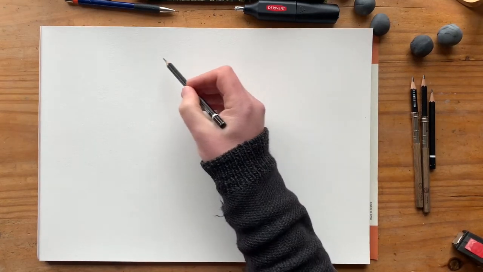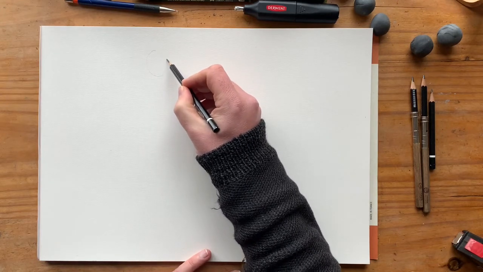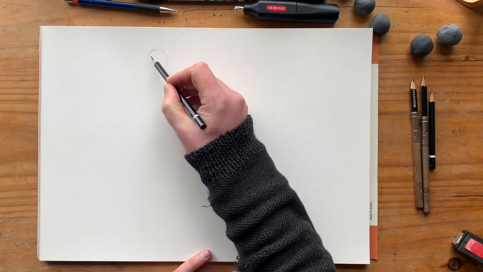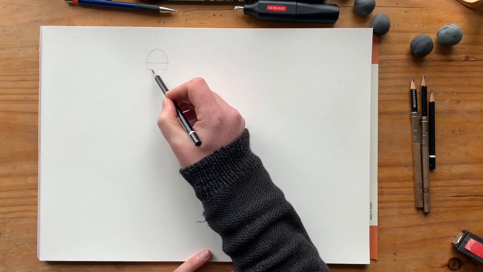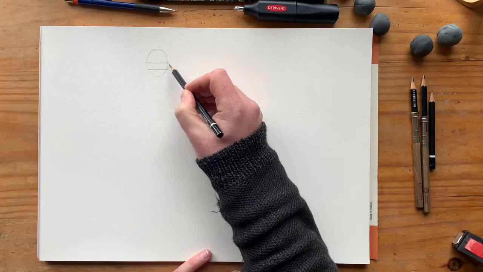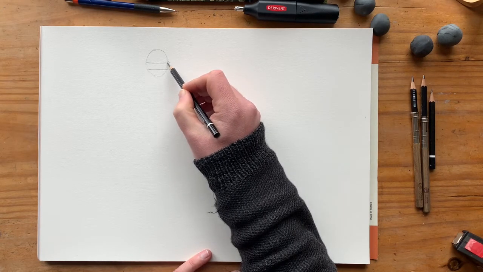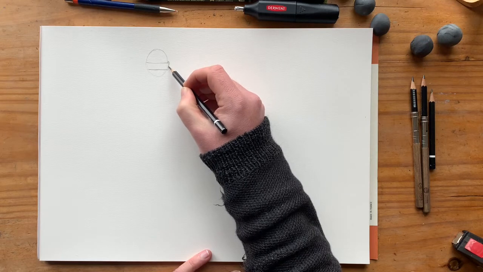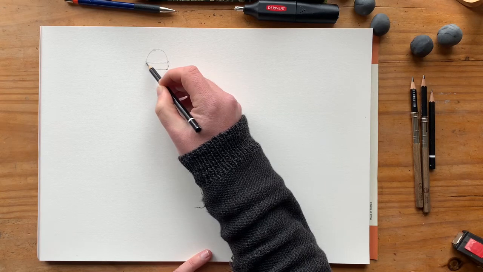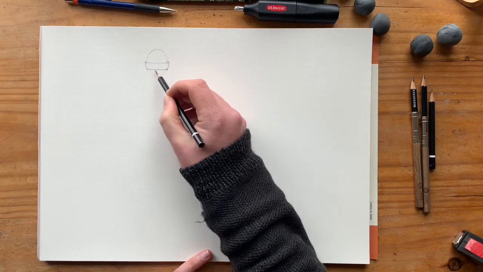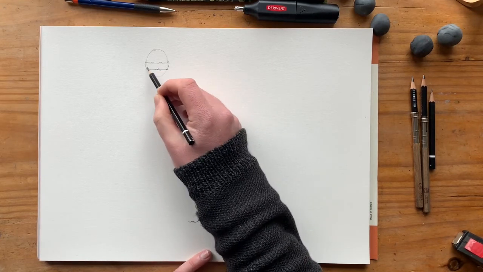Just a reminder to think about its position in terms of where it falls in the classical proportions. The helix of the ear, or the top of the ear, just goes over the eyeline, and the lobe of the ear lines up with the nose. So they're the first things.